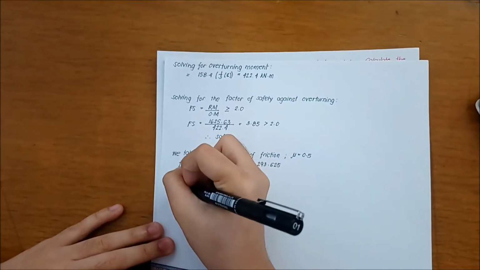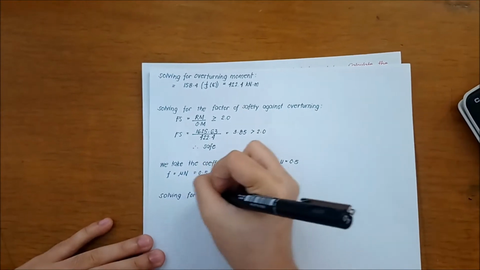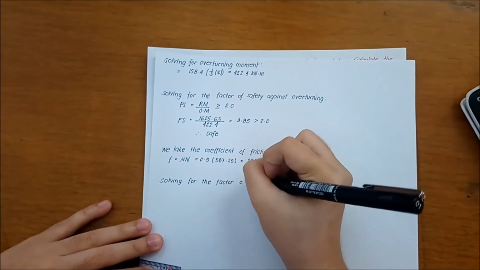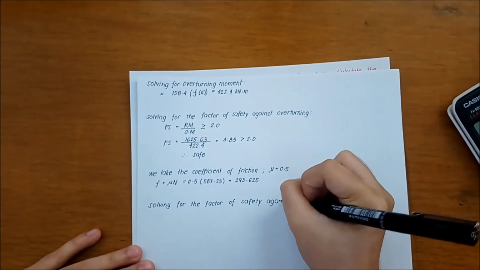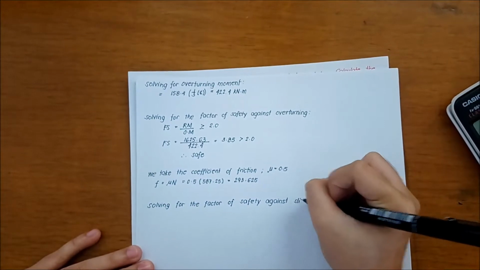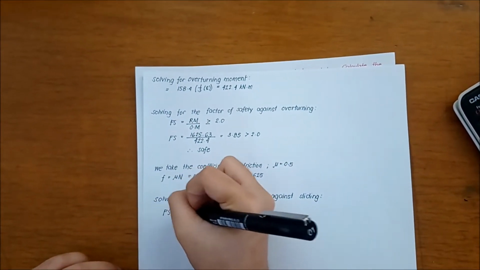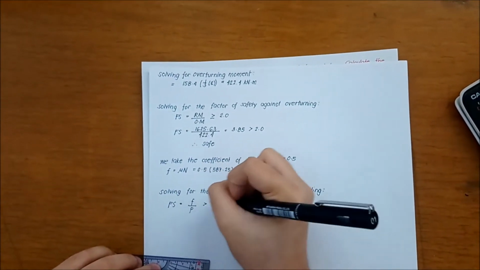Now, let's solve for the factor of safety against sliding. Factor of safety against sliding is equal to the friction force over P. Remember that the minimum factor of safety should be greater than or equal to 1.5.